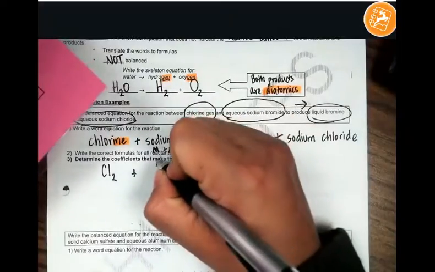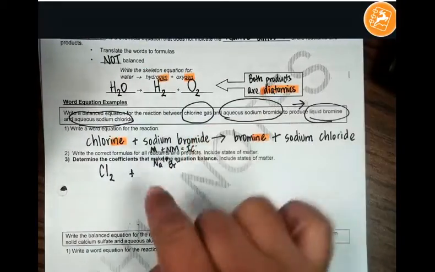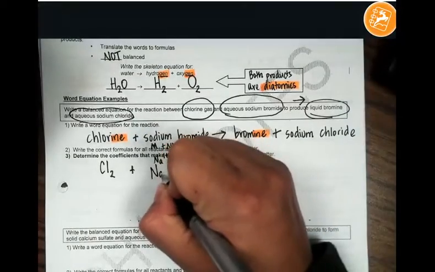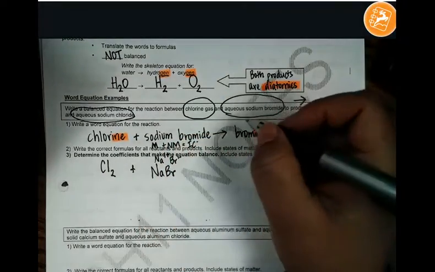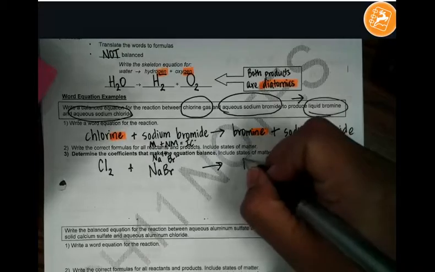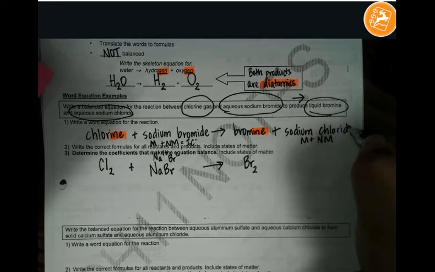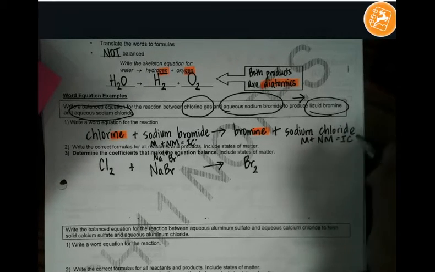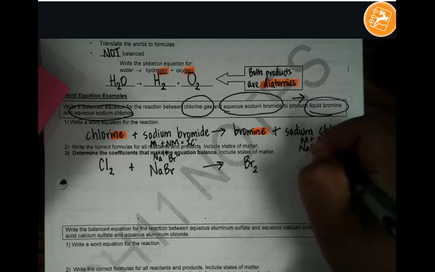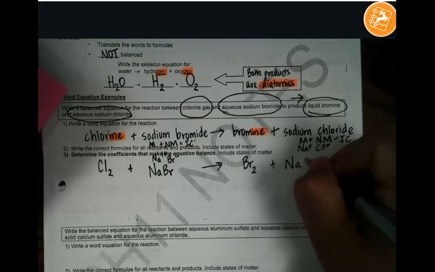Sodium, right, is Na. It's going to be 1 plus. So I have Na 1 plus. And bromide, Br, here is 1 minus. When I reduce, crisscross that, that's going to be NaBr, right? Over here, this is my diatomic, right? So that's just Br2. Sodium chloride is metal plus nonmetal, so I have to figure out the ions, reduce, crisscross. I have Na plus, Cl 1 minus, right? So that's just going to give me NaCl.